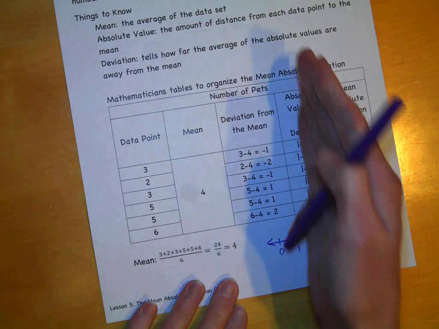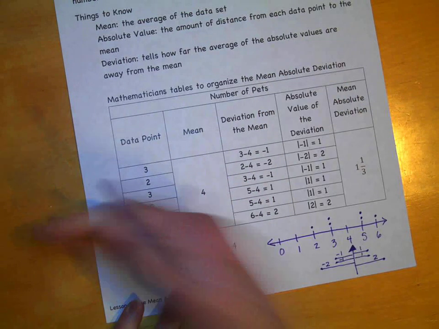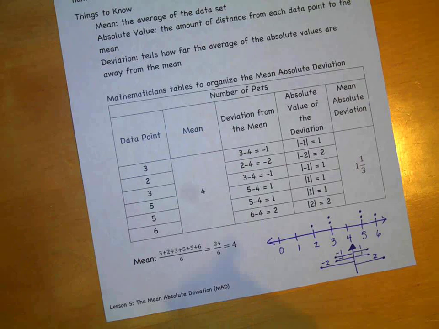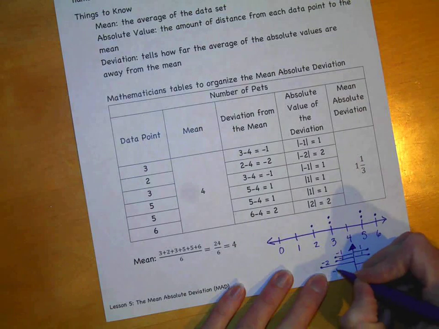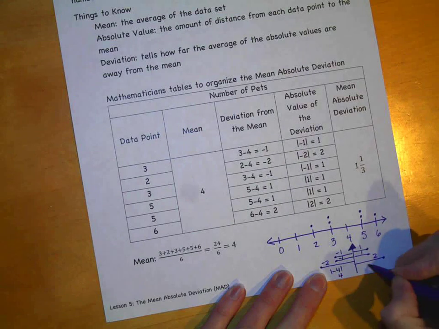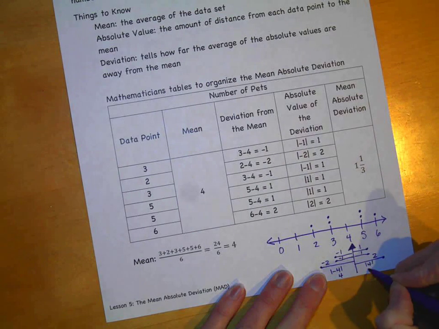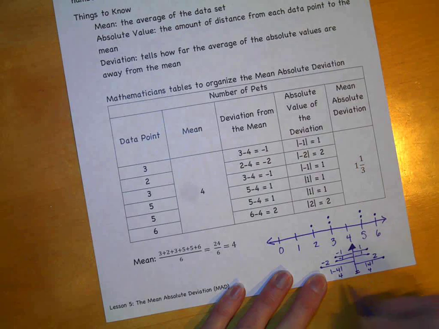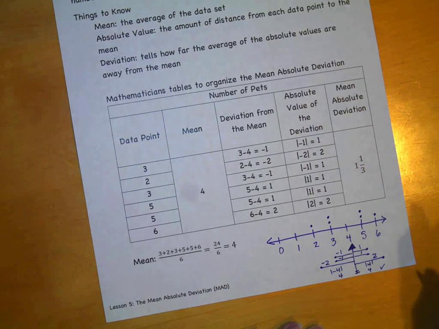So then you have done everything up until here. Because now if we add these two sides together, this would be negative 4, and you take the absolute value of that and you get 4. This is 4, take the absolute value of 4 and you get 4. So now we see that 4 equals 4, so we know our mean is the correct value.